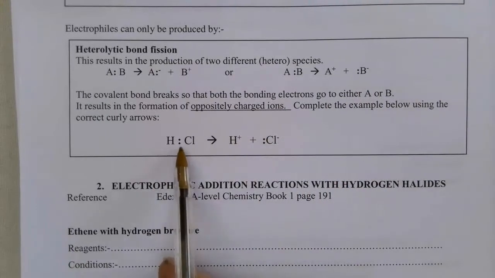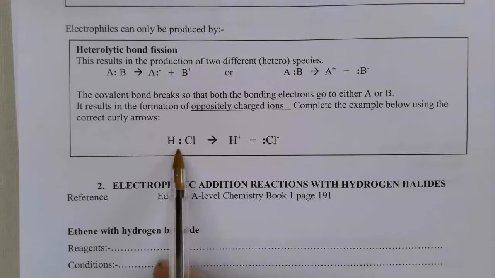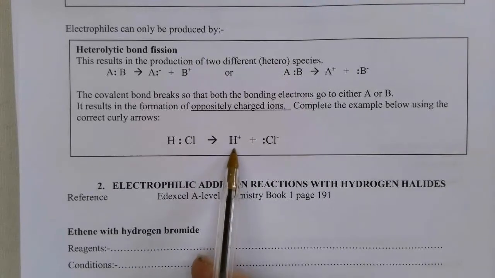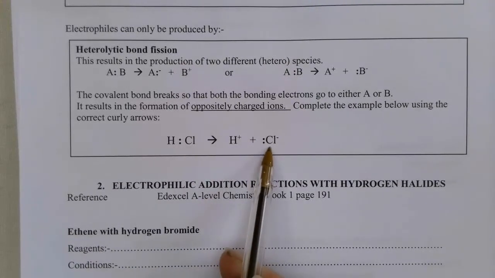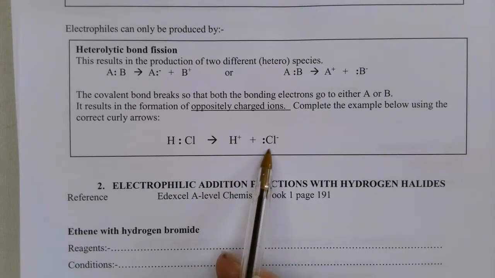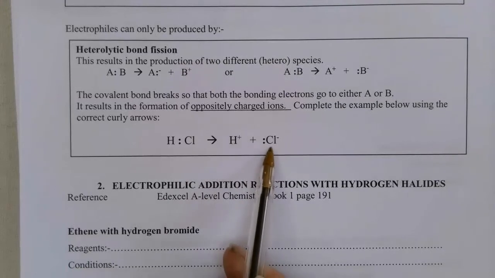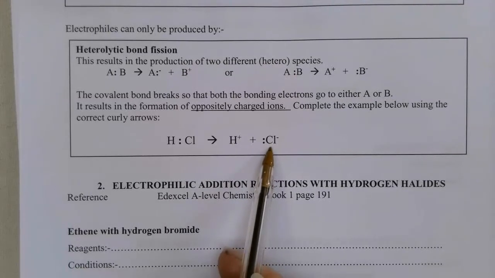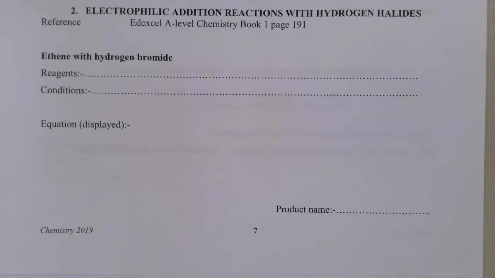So for example, we have hydrogen chloride here, which can be split up into hydrogen positive ion and a chloride negative ion. Because the chlorine, like the bromine, is more electronegative than the hydrogen, it generally speaking gets the negative charge. So let's look at the first example of this, ethene with hydrogen bromide.